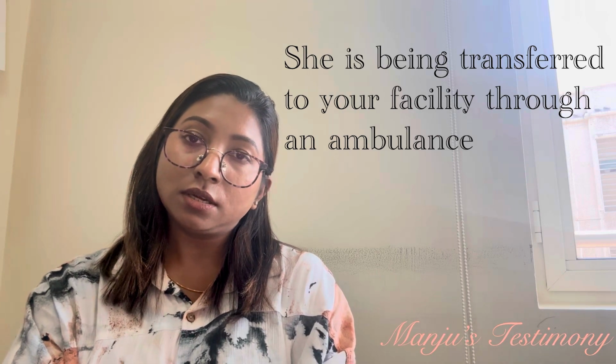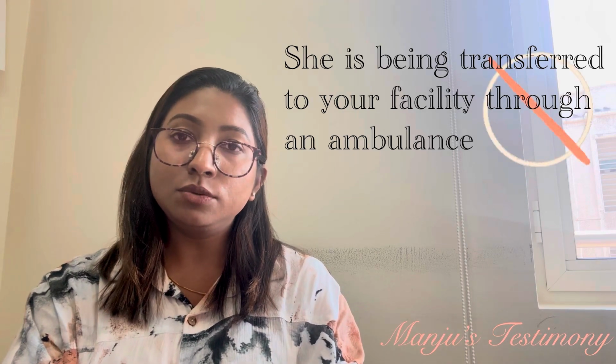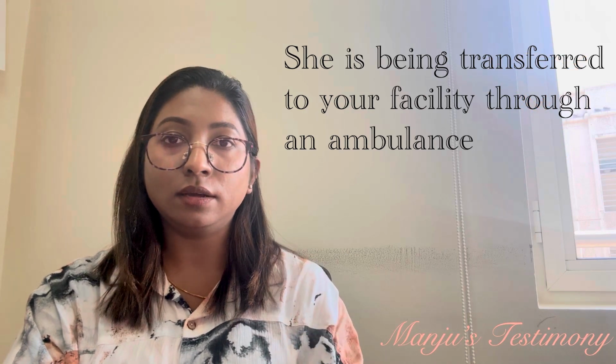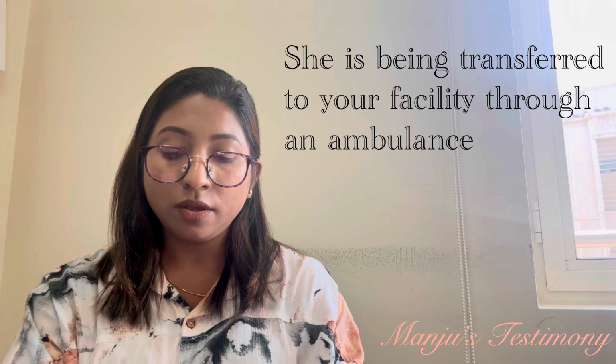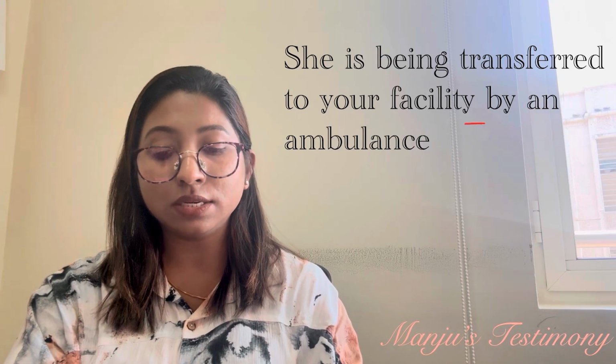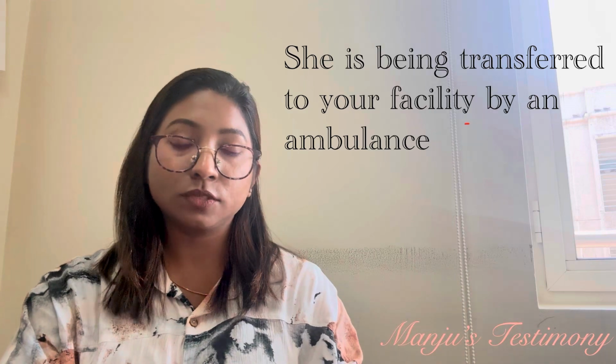See, we cannot use through here because whenever we use a transportation vehicle, we have to use by an ambulance. Okay, she is being transferred to your facility by an ambulance. So that was the mistake here in the sentence. Let's move on to the next sentence.